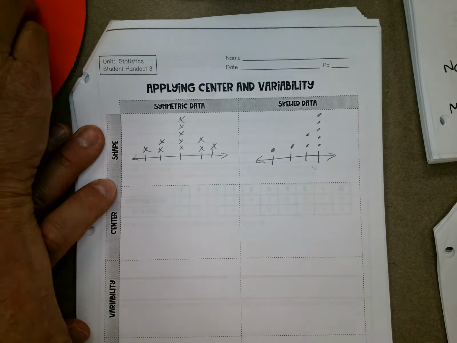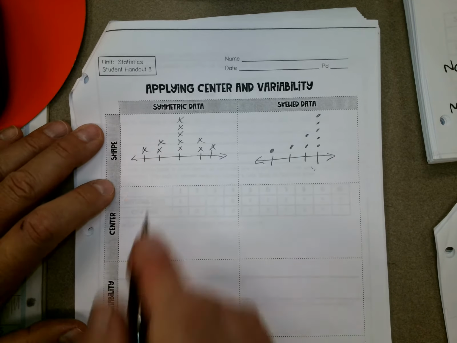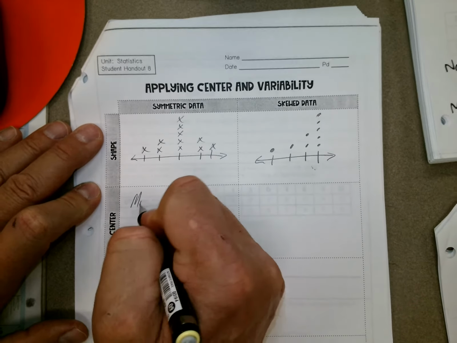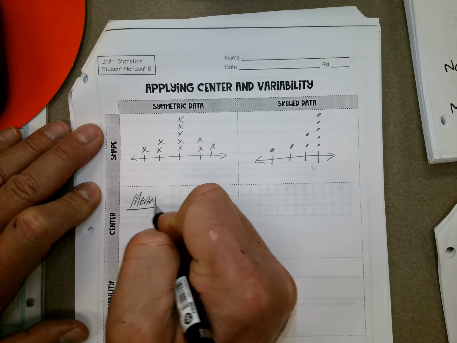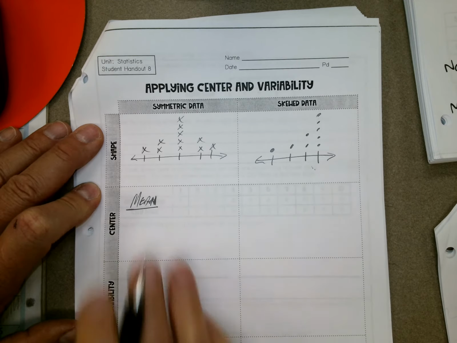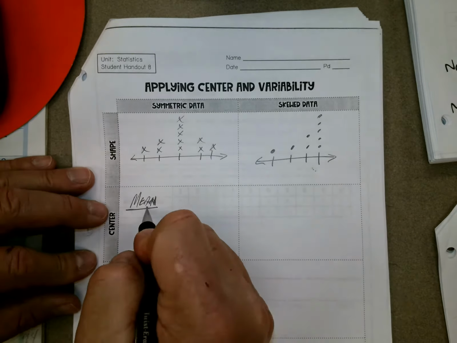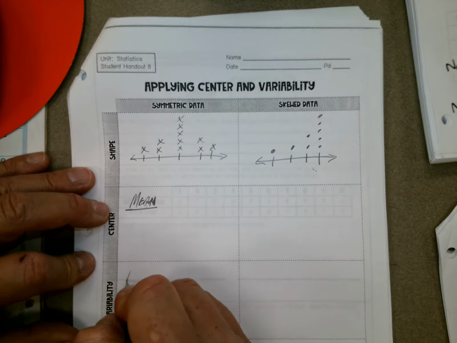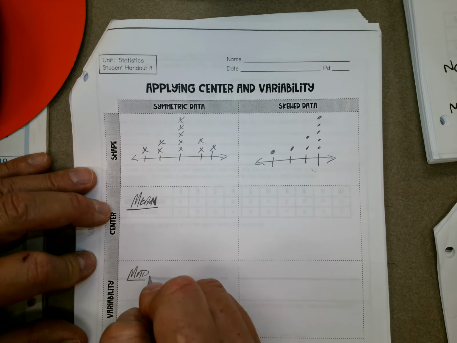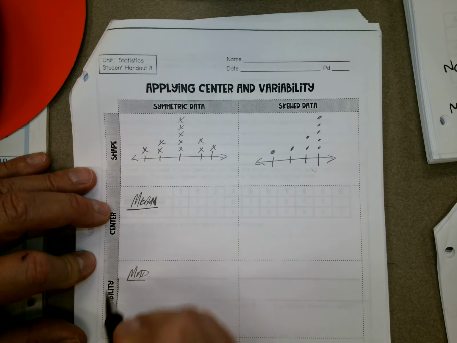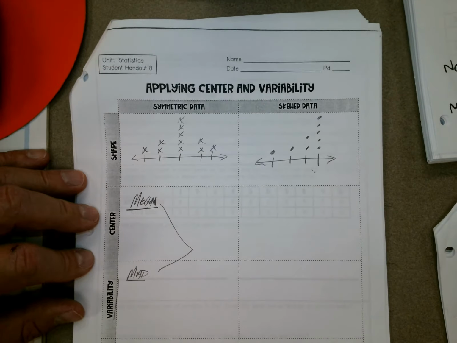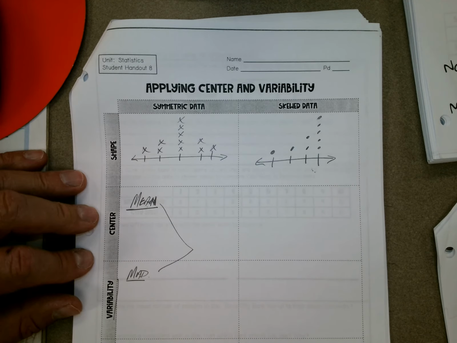All right, so what measure of center would you use? Well, when it's symmetrical data, we want to use the mean. Remember that. If it's symmetrical, we want to use the mean. And if you use the mean, you're going to want to use the MAD, the mean absolute deviation, to describe the variability. So these two are connected. Very important that you understand that.